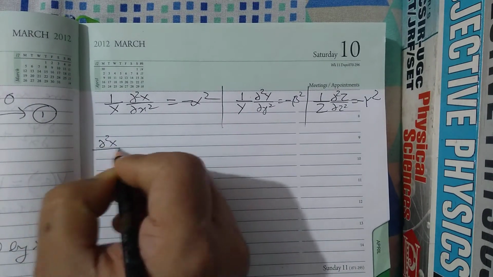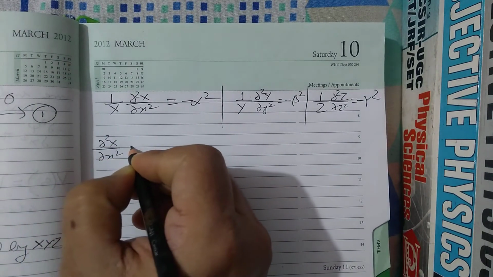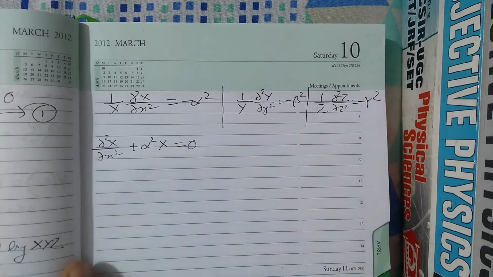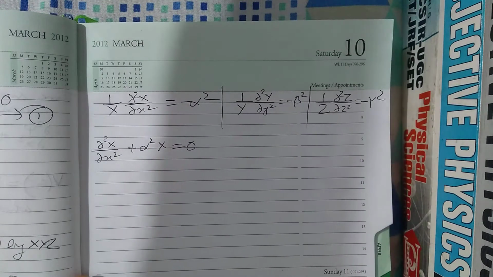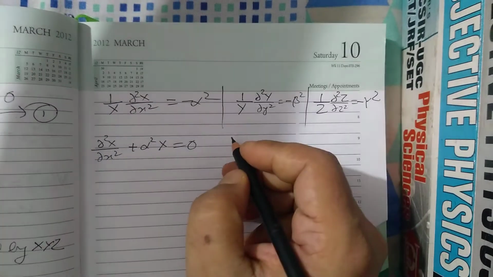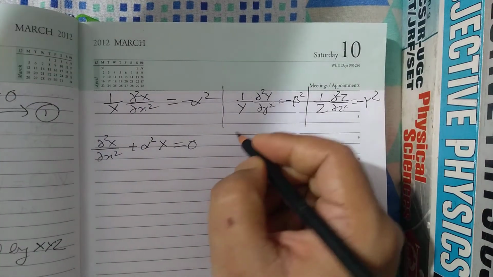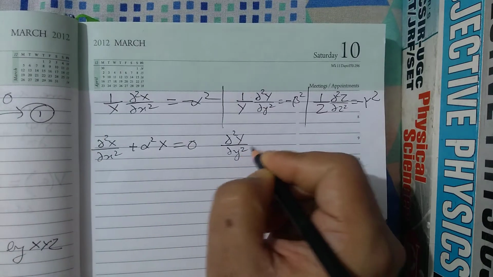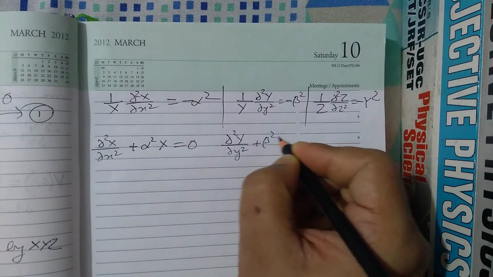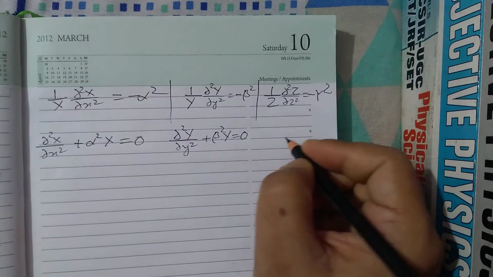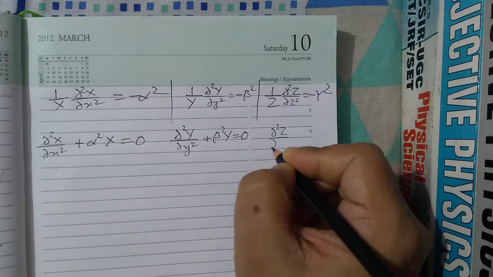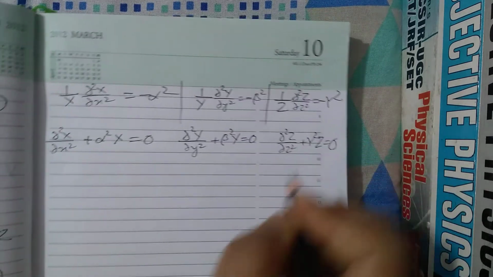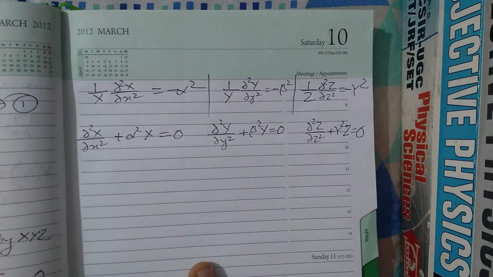Del 2 X by del x2 plus alpha square into X is equal to 0. Then del 2 Y by del y2 plus beta square Y is equal to 0, and del 2 Z by del z2 plus gamma square into Z is equal to 0.